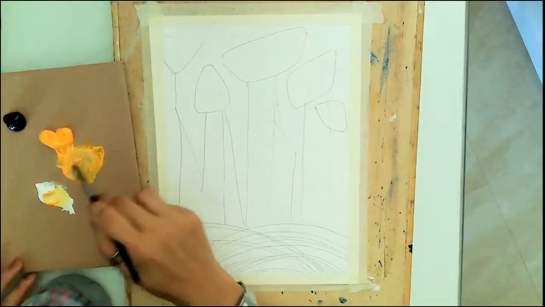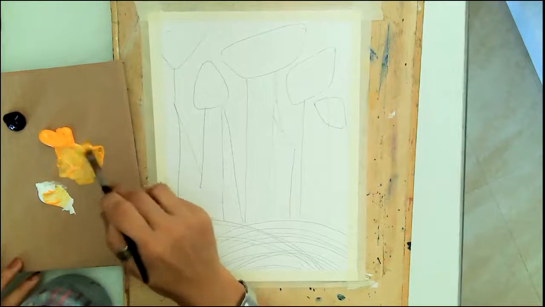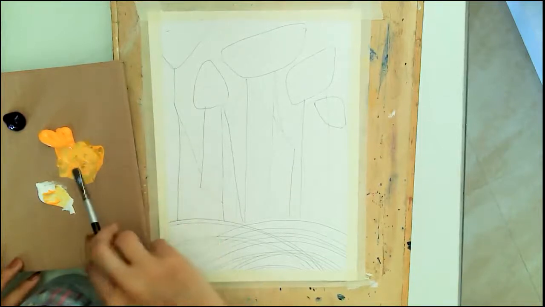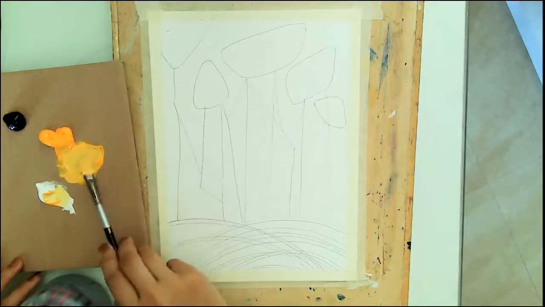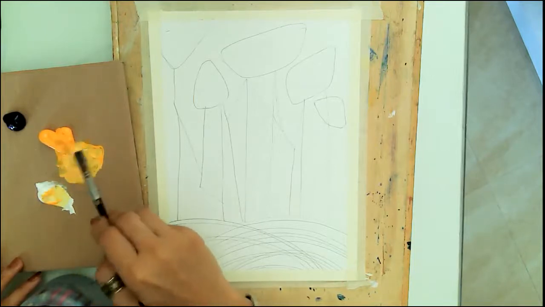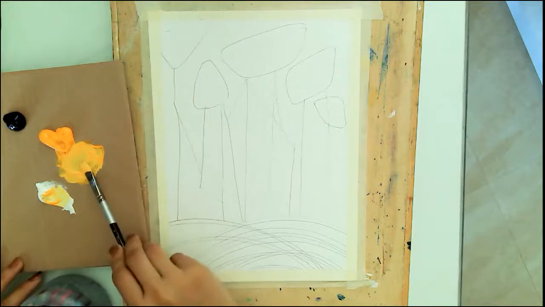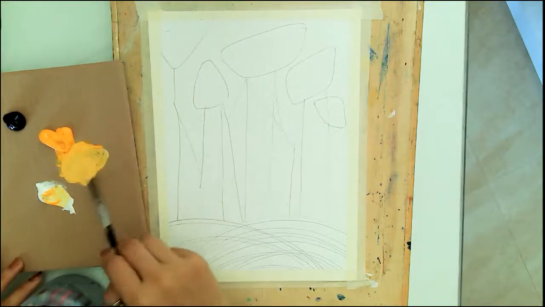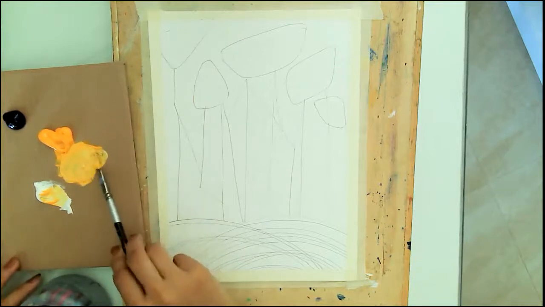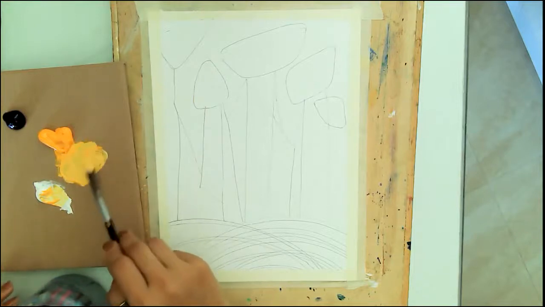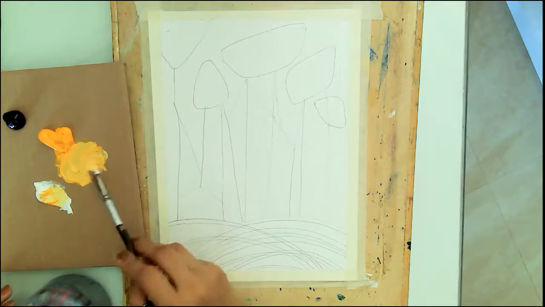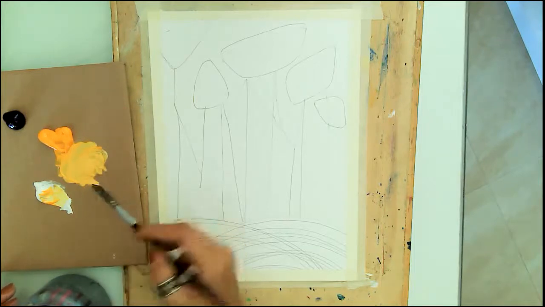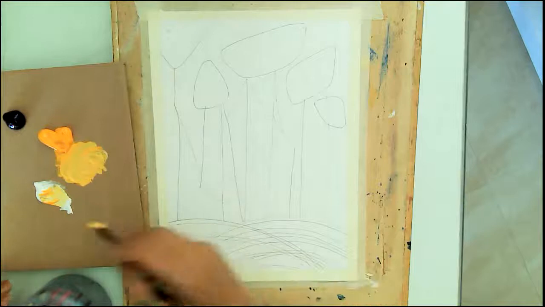But white is going to make my yellow opaque because this yellow is a little bit transparent, which is not going to cover my paper nicely. So always remember that white makes your paint very opaque, makes your paint thick. If you have a transparent paint, if it's very liquidy or watery, add a little bit of white.